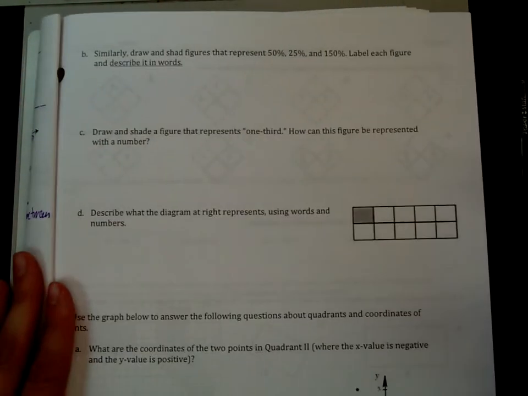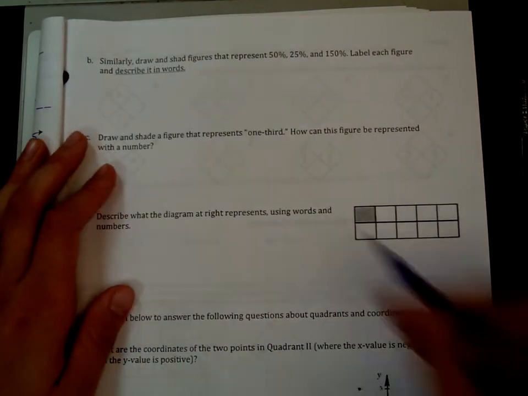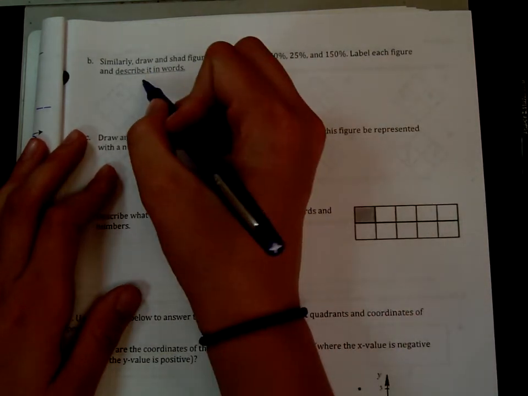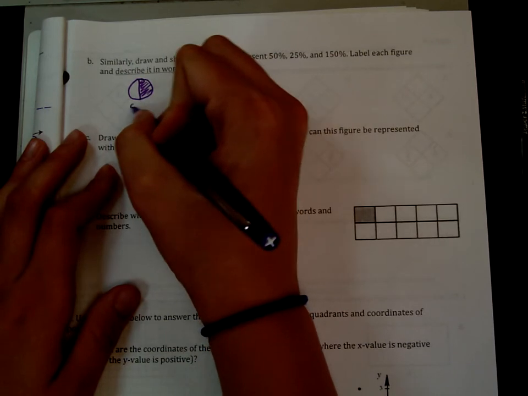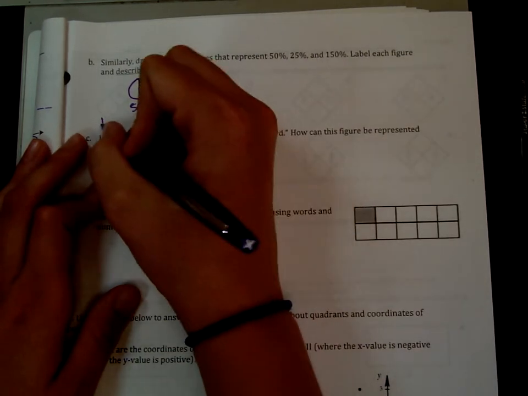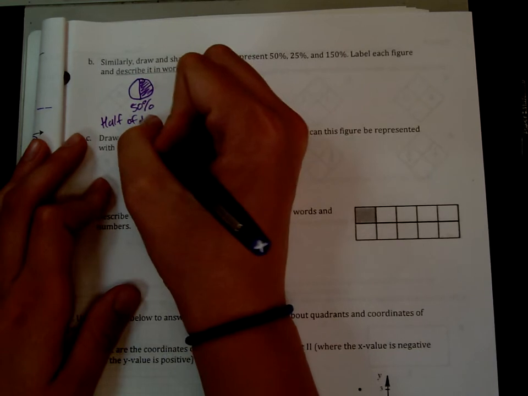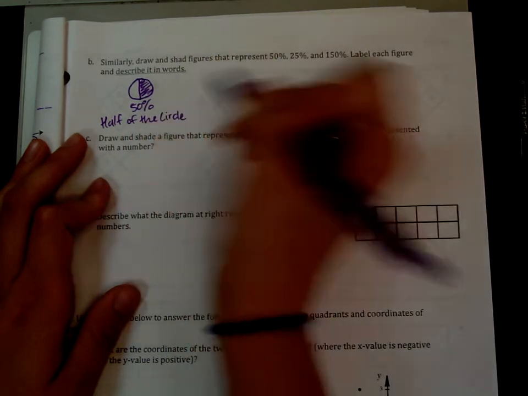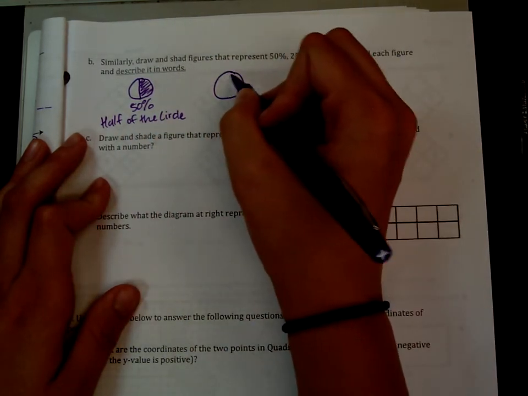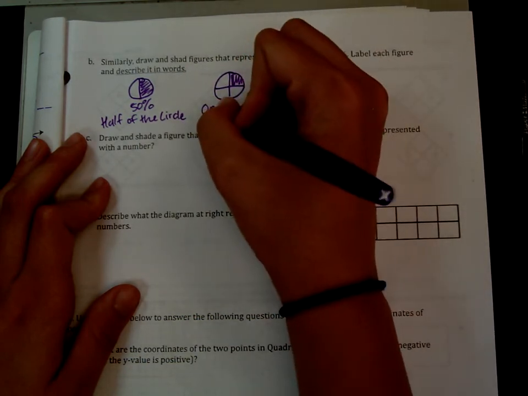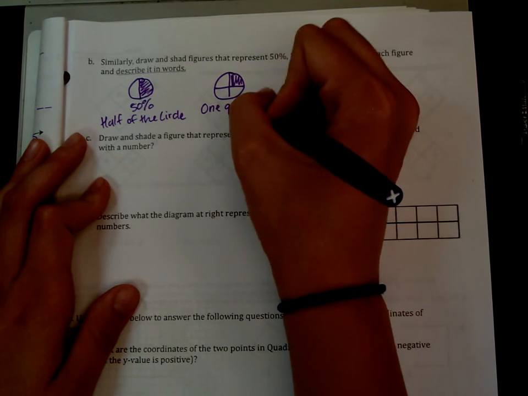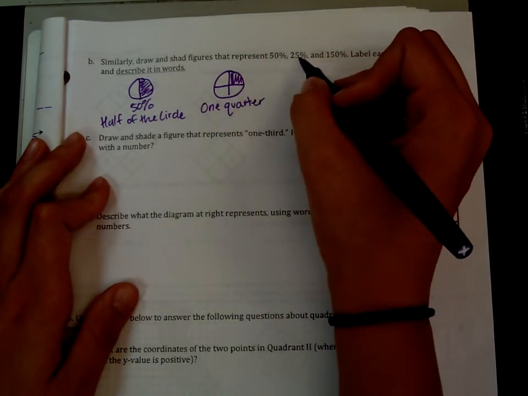Similarly, draw and shade figures that represent 50%, 25%, and 150%. Label each figure and describe it in words. So if I have a circle, 50% is half of the circle. 25% is 1/4 of the circle, or 1/4. That's why 25 cents is a quarter.